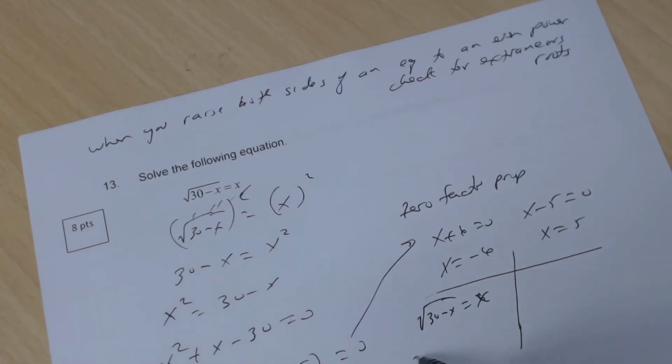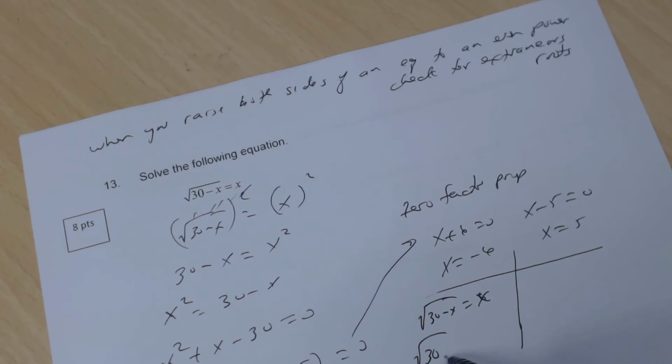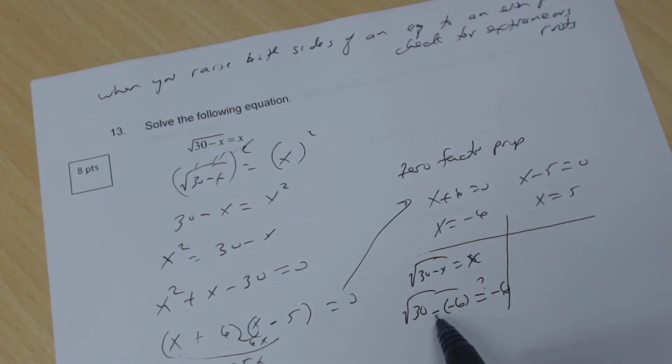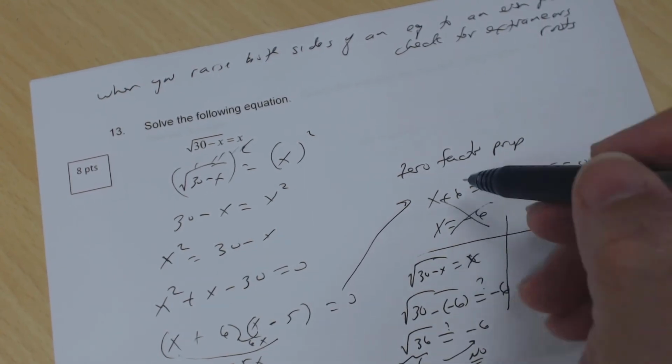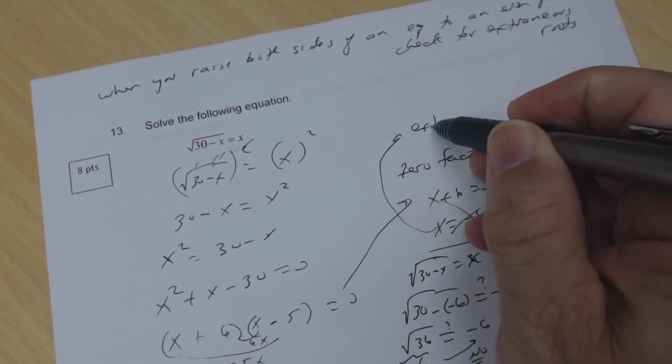So I get the square root of 30, subtract a negative 6, and I want to see if that's going to equal negative 6. Well, 30 subtract a negative 6 is 30 plus 6, so that is the square root of 36. But the question is, is the square root of 36 equal to negative 6? The answer is no, because this is 6. That's not negative 6, so they're not equal. So what it means is that I can't use negative 6, because that's going to be an extraneous root.